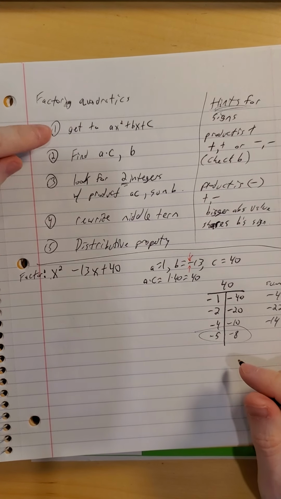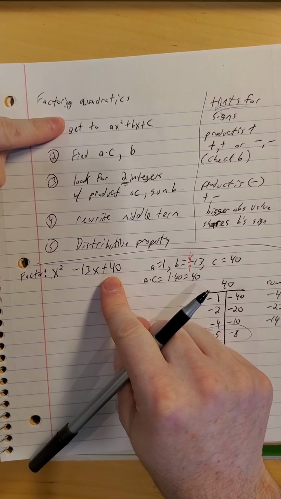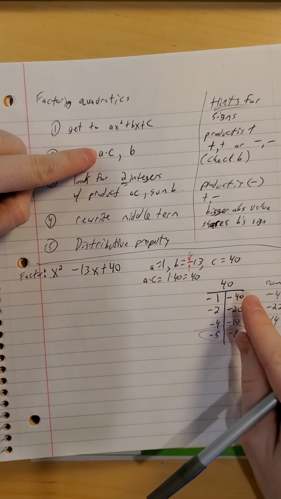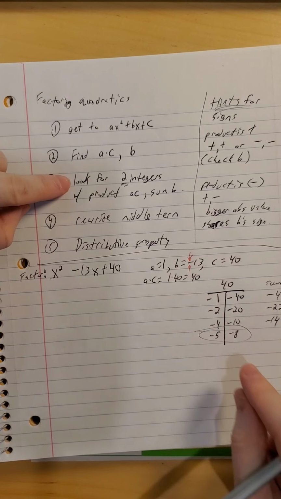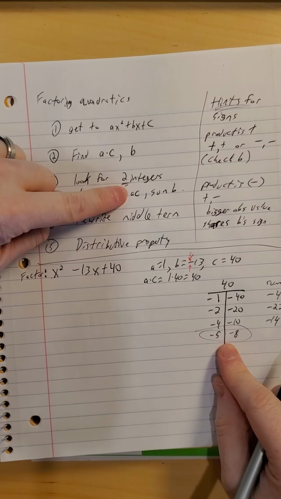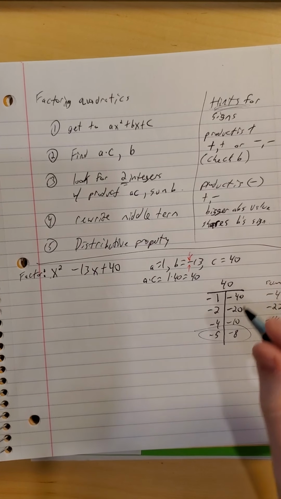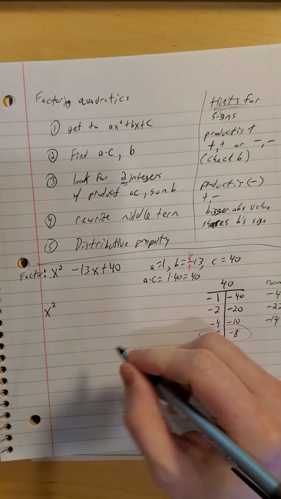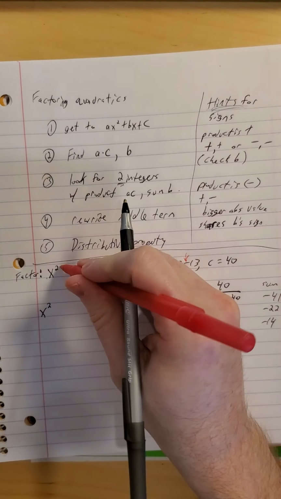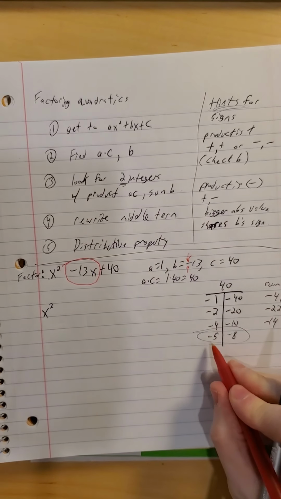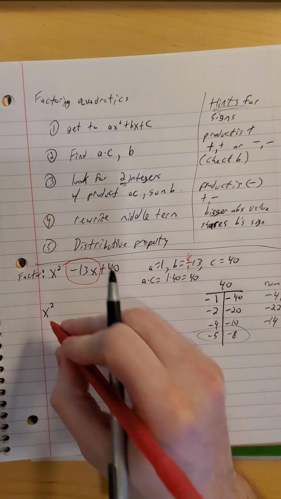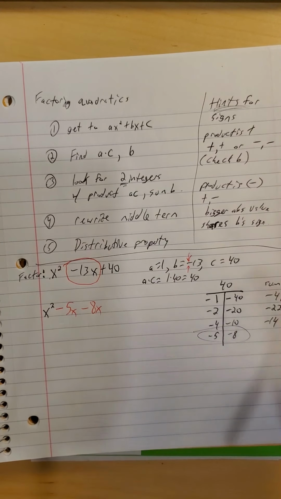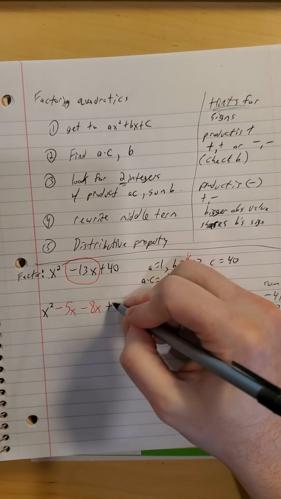So we got it into the right format. It was already there. We found AC, and we already had B. We found our two integers with product AC and a sum of B. So rewriting the middle term, I'm going to keep the first exactly how it was, but where I used to have this minus 13x, I'll use these as coefficients on my first power. So I'll call it minus 5x minus 8x and bring down my plus 40.